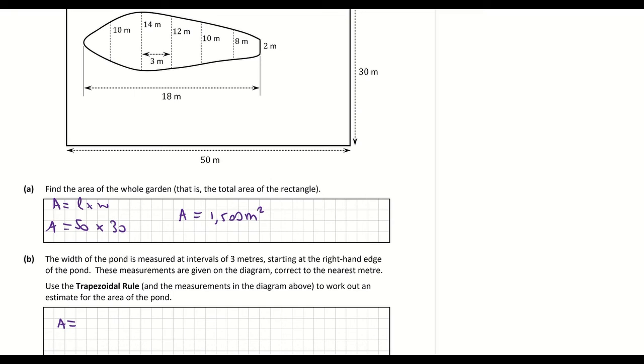Now my h is my interval, the gap between them. So that's 3 over 2 multiplied by my first height. Now my first is here in the corner. That has a height of 0. Then I'm going to add on the last height, which is my 2 meters. So plus 2 for the last one. Then the formula tells me to go plus 2 times all of the other intervals. The other intervals are the 10, the 14, the 12, the 10 and the 8. So I'm going 10 plus 14 plus 12 plus 10 plus 8. So that's all of the other intervals.